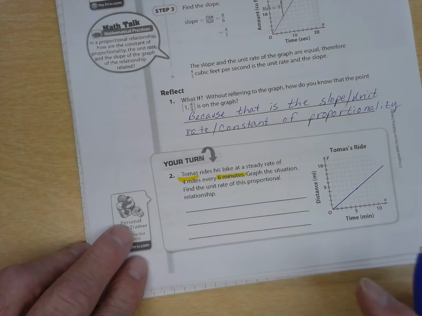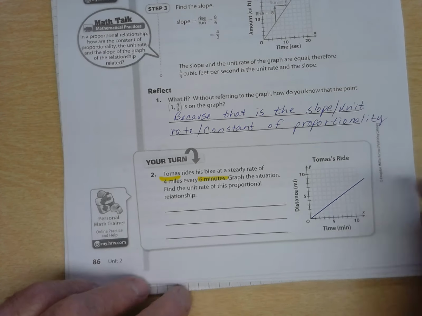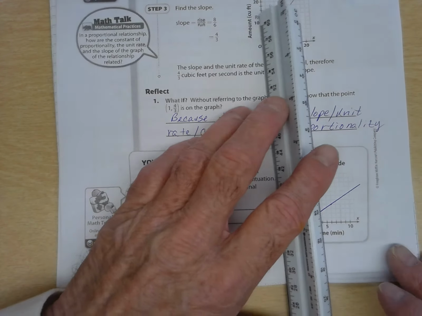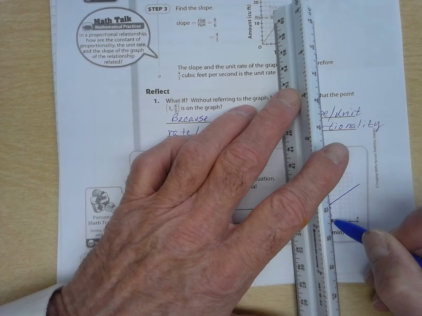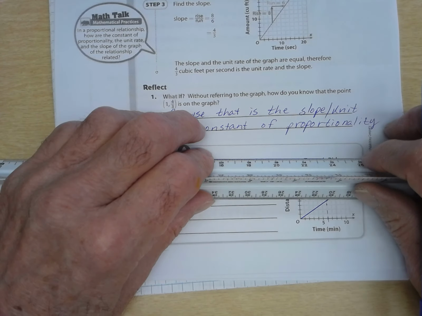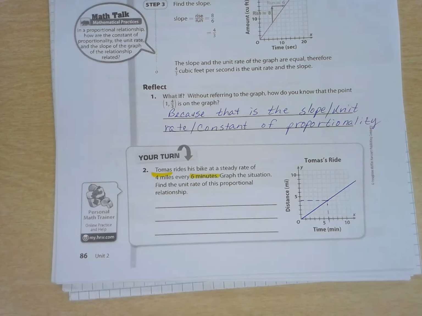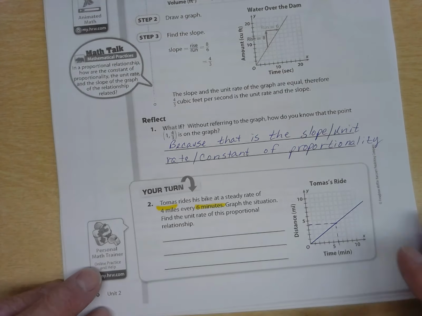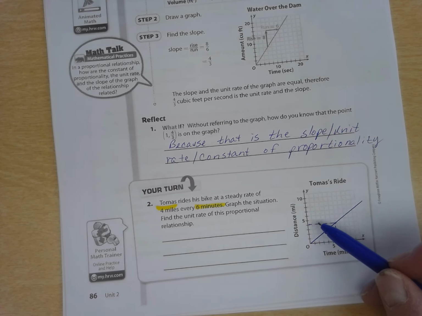And there's my graph. 4 miles every 6 minutes. And one thing I like to do is just kind of check my work. So I notice that it's 4 miles every 6 minutes.